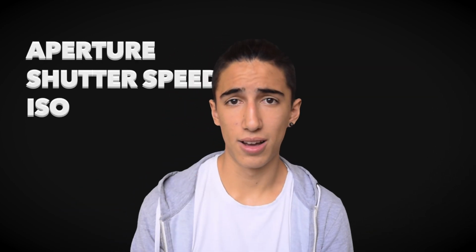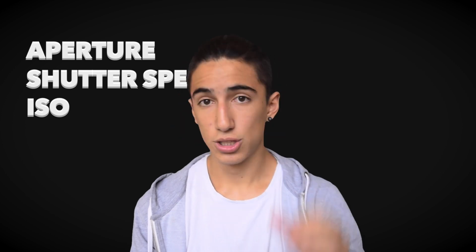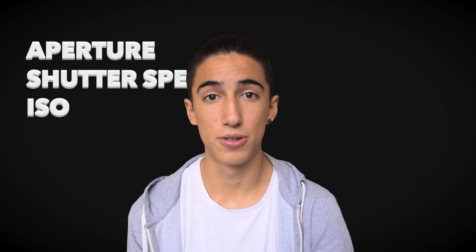Alright, so there you go. Aperture, shutter speed and ISO. So these are the three main things that you need to know in photography to shoot in manual mode and have control over your image.